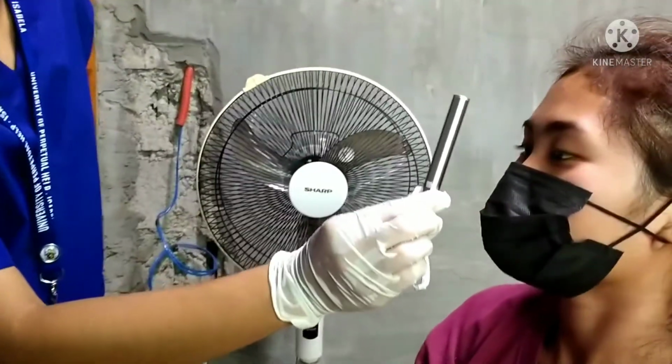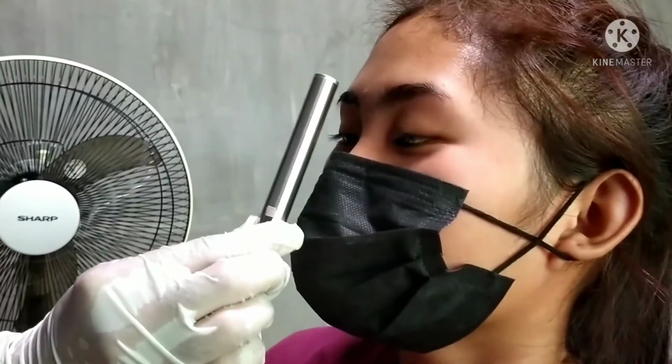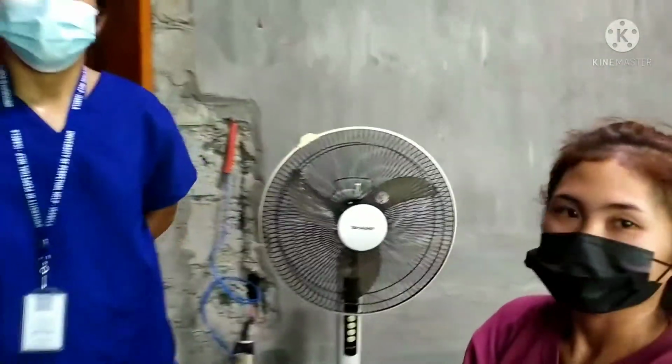Test accommodation of pupils. Accommodation occurs when the client moves his or her focus of vision from a distant point to a near object, causing the pupils to constrict.